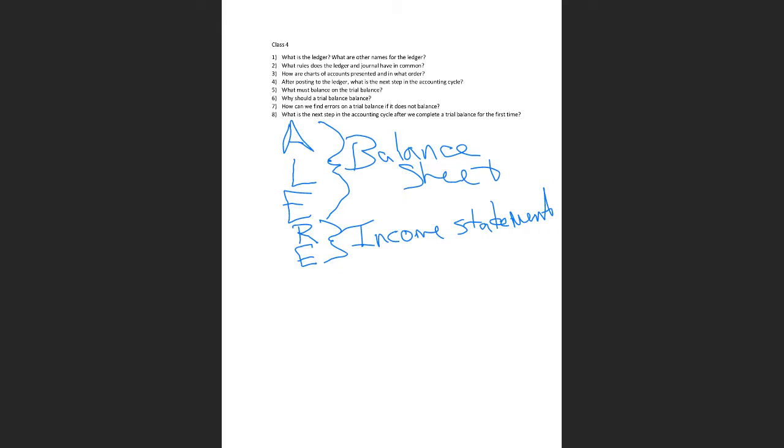Question number 4. After posting to the ledger, what is the next step in the accounting cycle? After posting to the general ledger, and you're taking your balances, what is the next step in the accounting cycle?